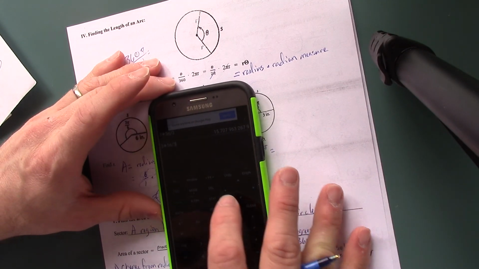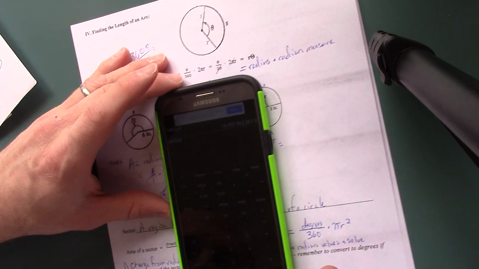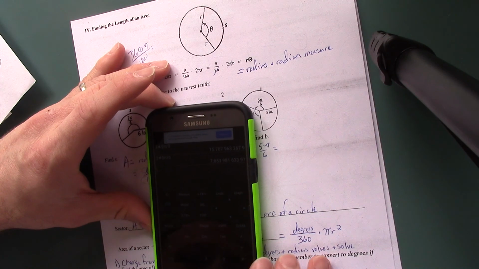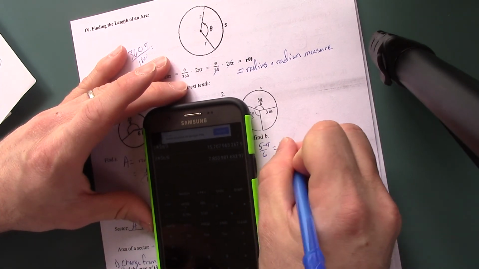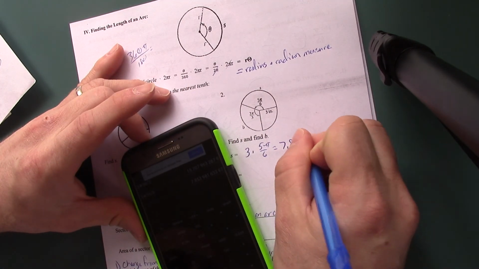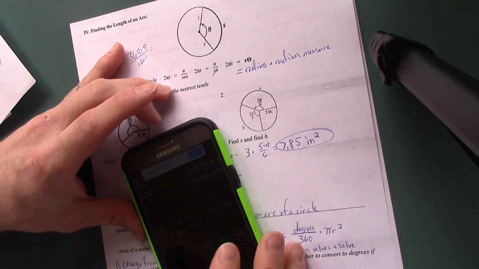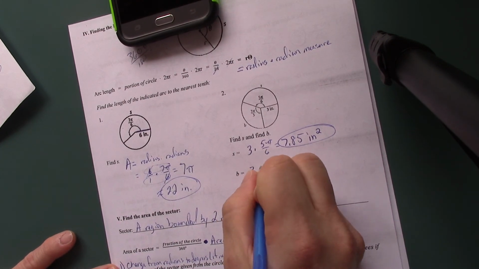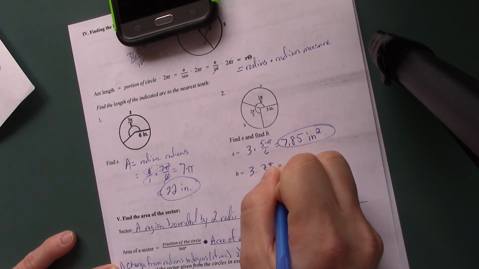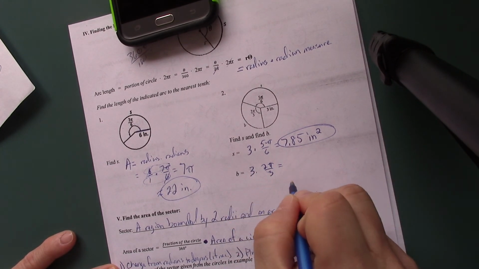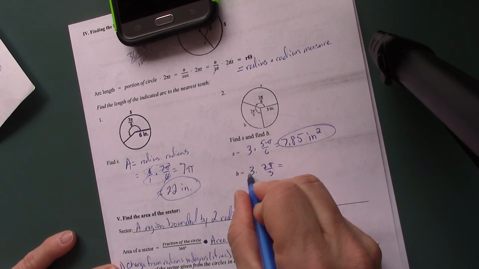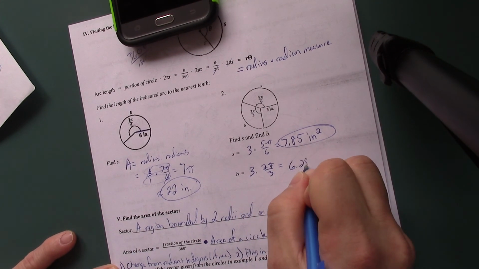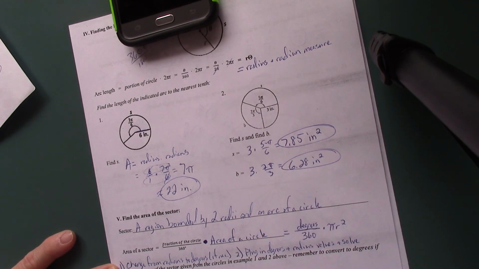Yep. Hey, this is good because this shows us a bunch of stuff that we can do here. Let's put 5 pi over 6 because look, that's what it said, right? Okay, so enter 7.85, and in this case it's inches squared. Next one is going to be 3 times 2 pi over 3, which I'm just going to tell you those 3's would cancel, 2 pi, but I could plug 3 times 2 times pi divided by 3 and it'll spit out 6.28 inches squared. Okay, simple as that.